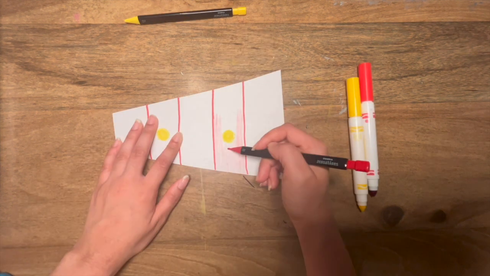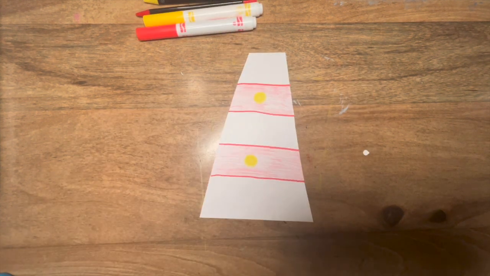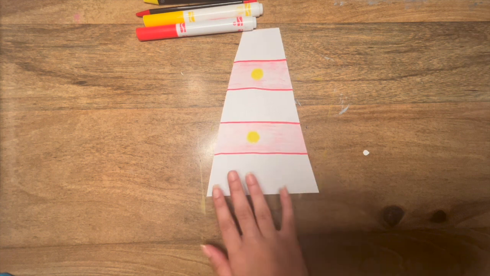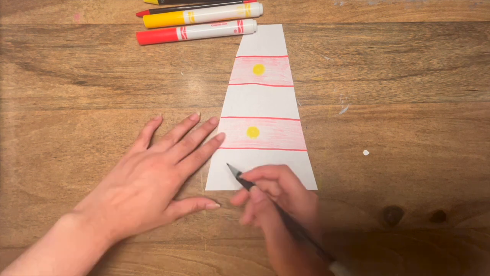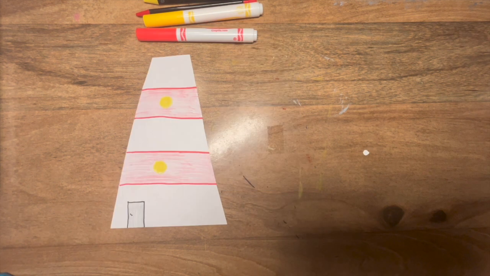Now take a red marker, crayon, or colored pencil and a yellow crayon, colored pencil, or marker and color it like so. Alright, I have colored the main part of my lighthouse with the red stripes and the yellow windows. Now, at the bottom of this base, I'm going to be adding a little gray door. Okay, the main part of the lighthouse is done.